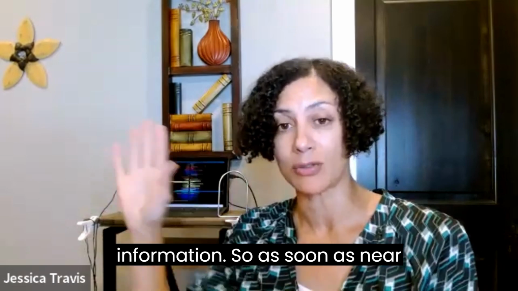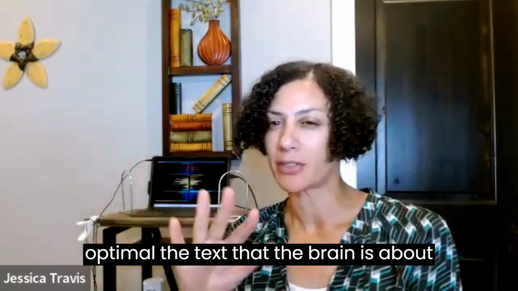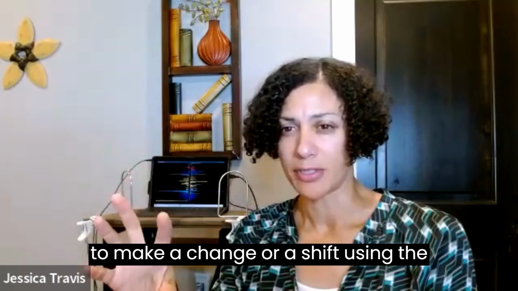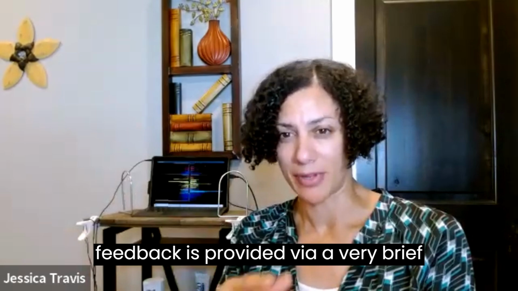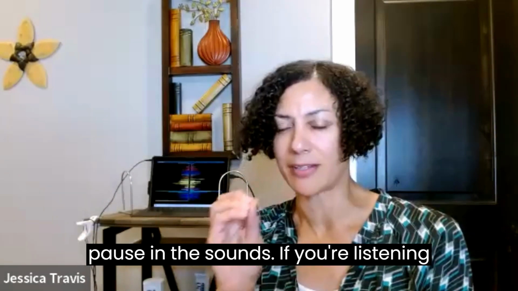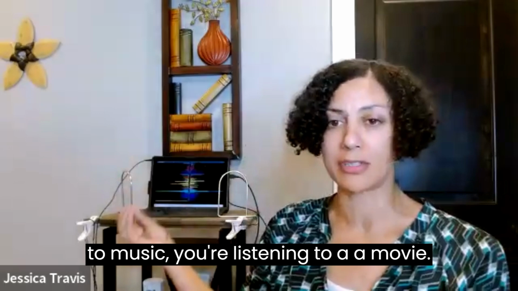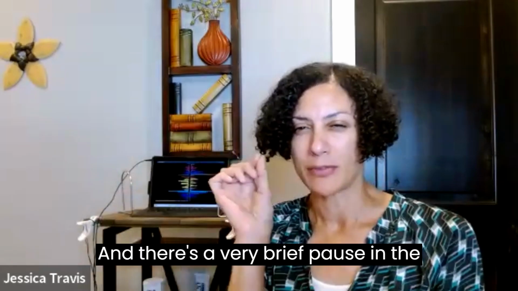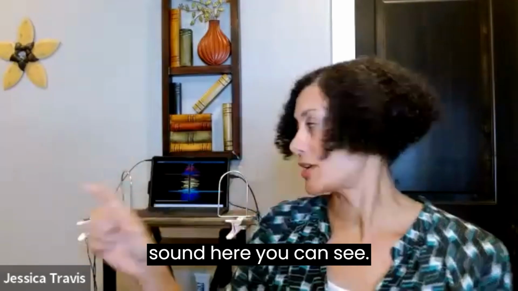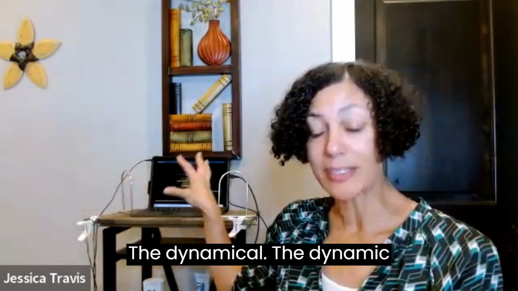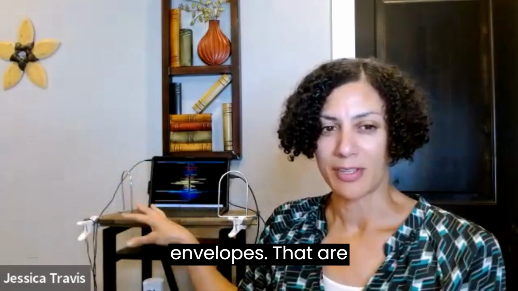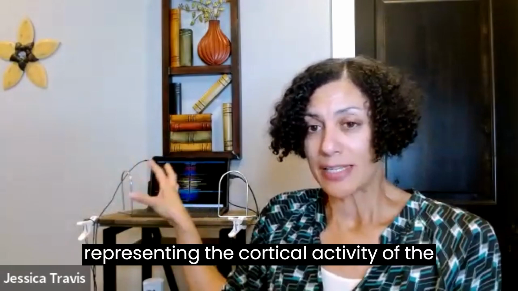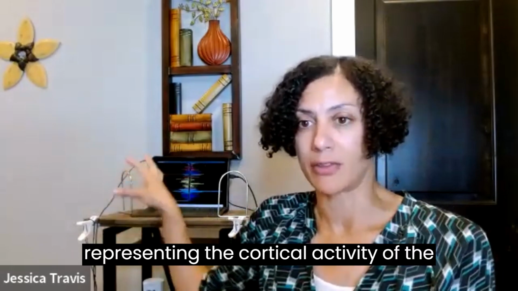As soon as Neuro-Optimal detects that the brain is about to make a change or a shift using the electrical information provided, the feedback is provided via a very brief pause in the sound. So you're listening to music, you're listening to a movie, and there's a very brief pause in the sound. Here you can see the dynamic movement of these frequency envelopes that are representing the cortical activity of the brain.